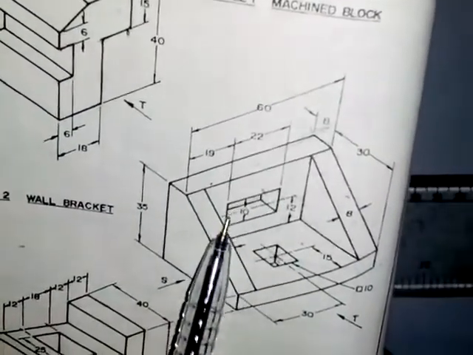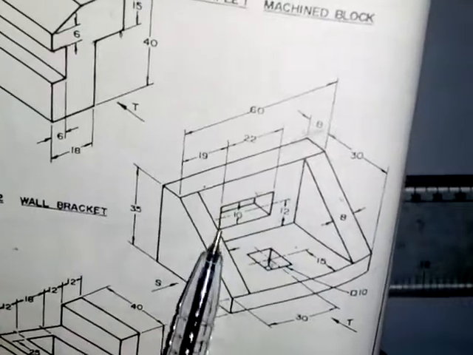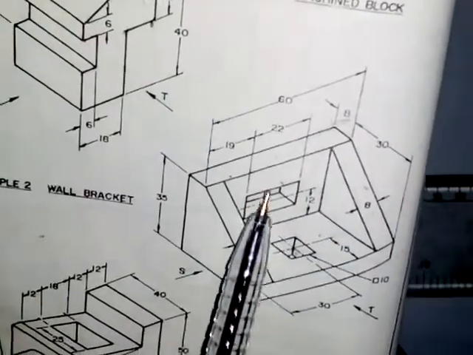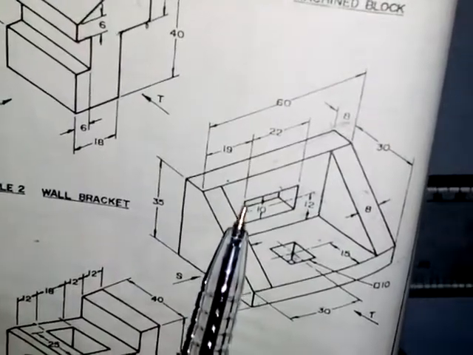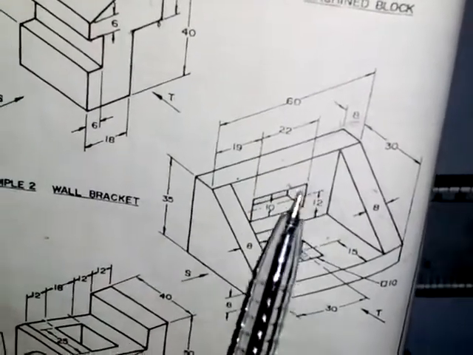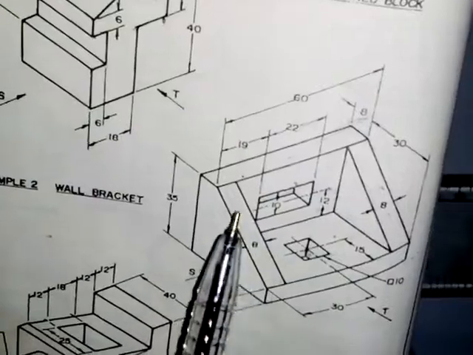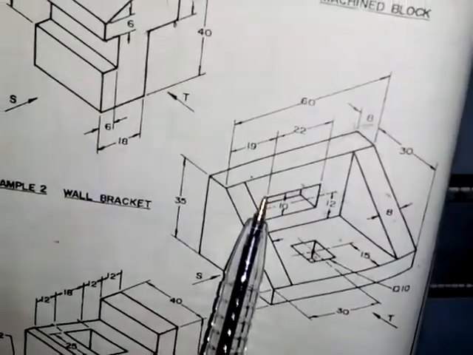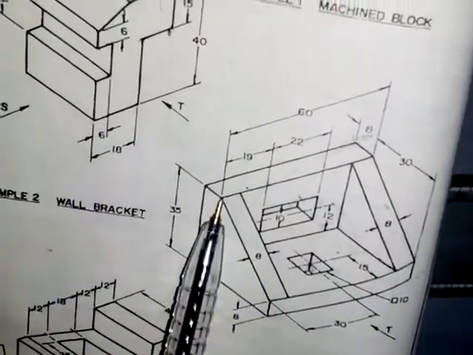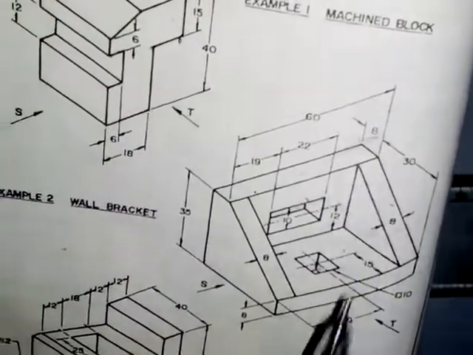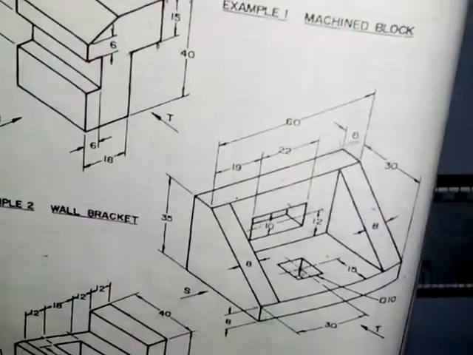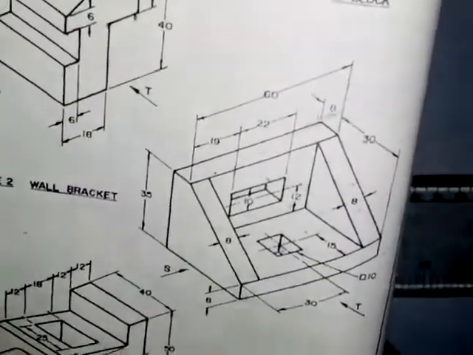Then we also produce this rectangle that we have here, whose width is 10 millimeters and the length is 22 millimeters. And then from this point here to this end here is 19 millimeters. So the same applies from here to here, 19 millimeters. So those are the things that we are going to put together for the front elevation, for the front view.